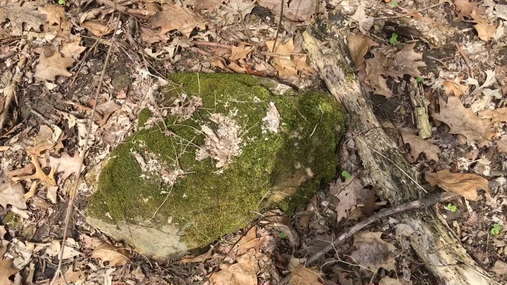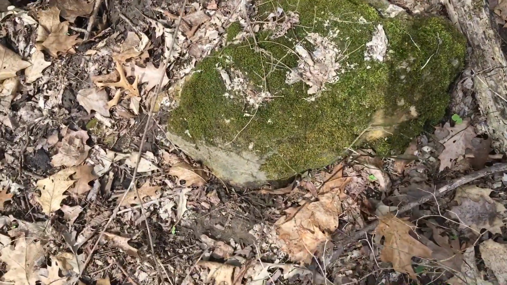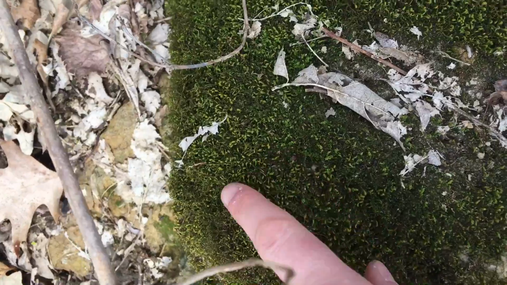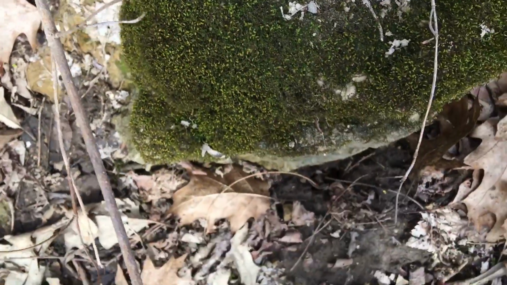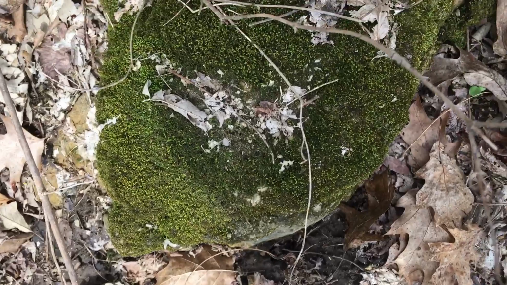And if you find a texture that you really like but is way too big to take home and you can't really do a rubbing, you can always take a picture of it. So I really like this moss. I like the way it looks. It's very Brillo pad. So we'll take a picture of it, and then I can use it later to draw.